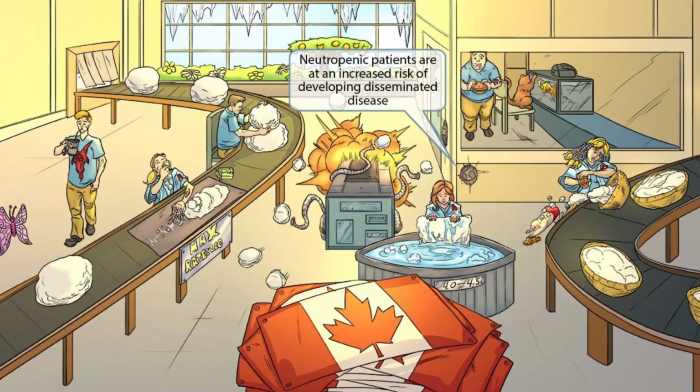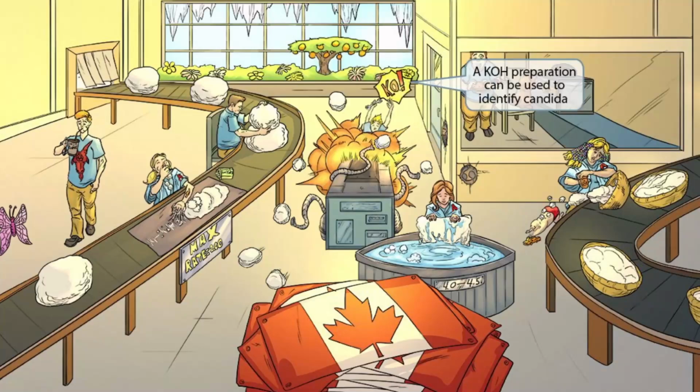The explosion has also affected the nearby walls. Now we can see little craters indented in the wall. And if you look closely, these actually resemble neutrophils. We've shown these neutrophils here to help you remember that neutropenic patients are at an increased risk of developing disseminated disease.